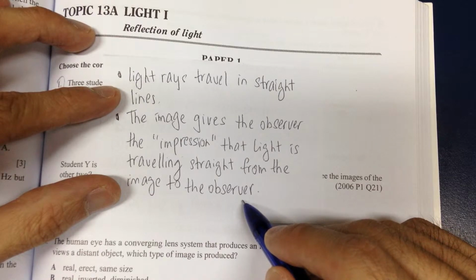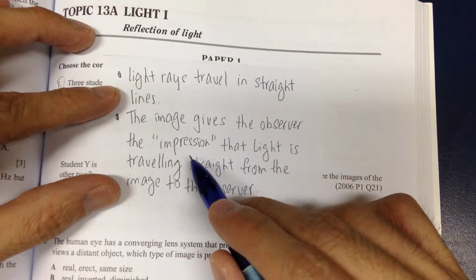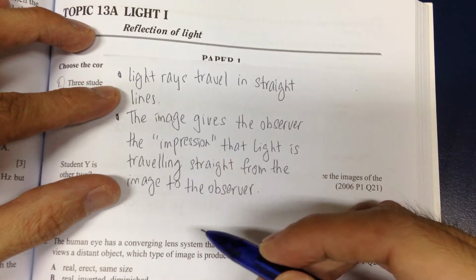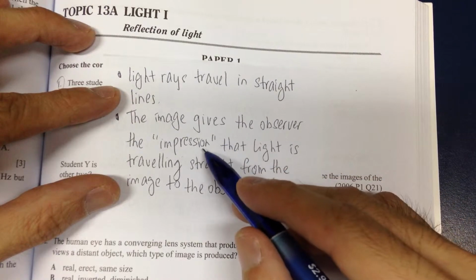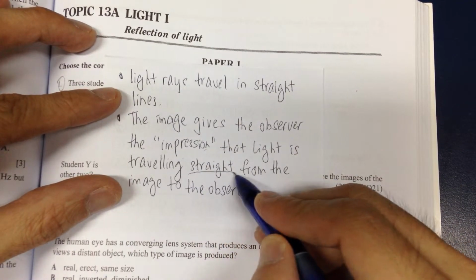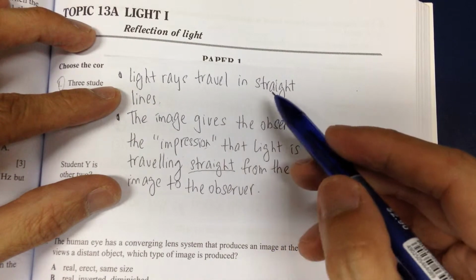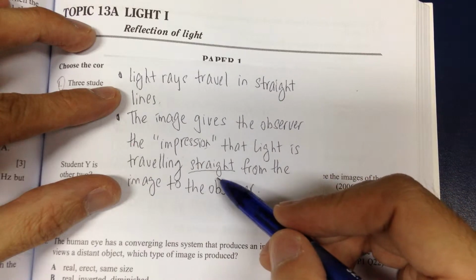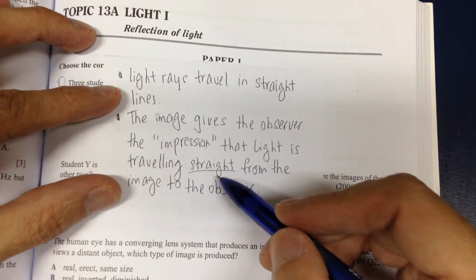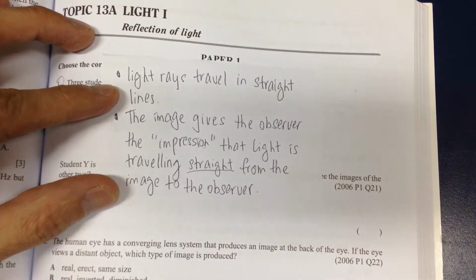So if we are looking into a mirror, we see the image because it seems to us that the light ray is traveling in a straight line from the image to us. So these are the two things you need to know. First, light rays travel in a straight line. Secondly, the light rays seem to travel in a straight line from the image to us.